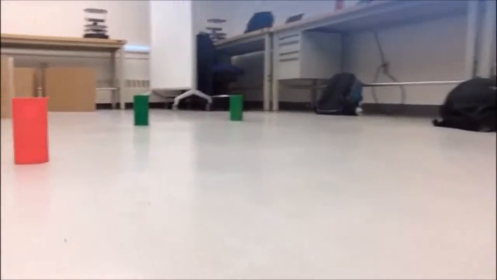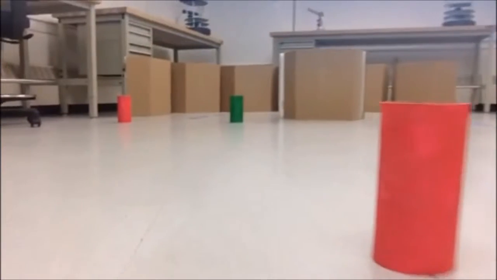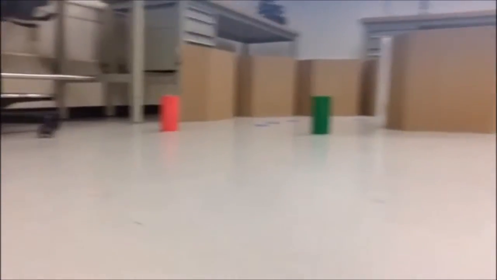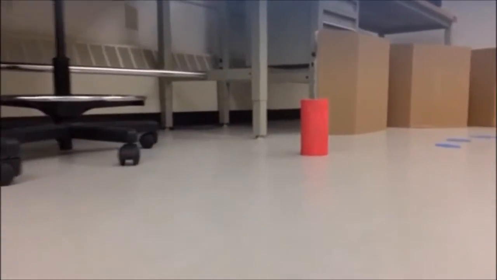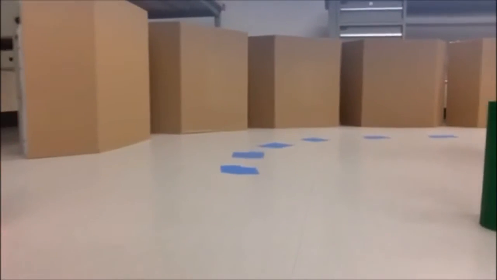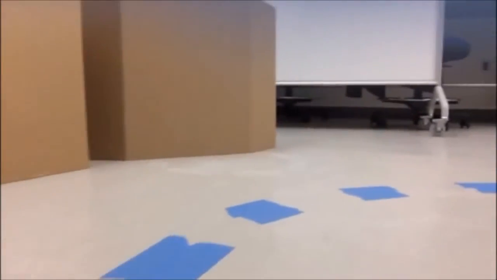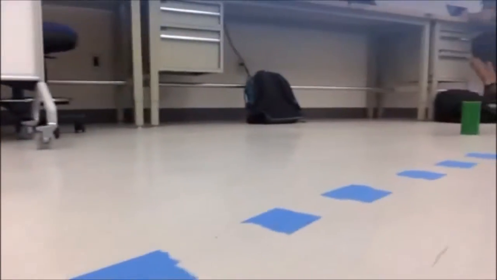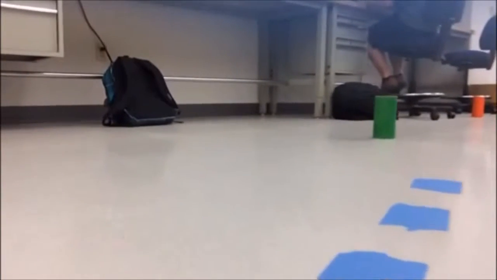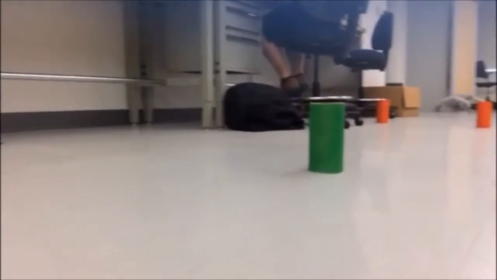This video is just a video that we took just for fun. This is a POV video of our robot, so you can see what our robot is seeing as it moves through the course, and this is the same configuration that we had for the last video that you saw. It's pretty cool to see what the robot sees.